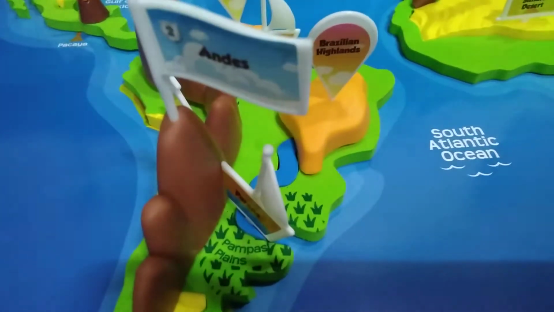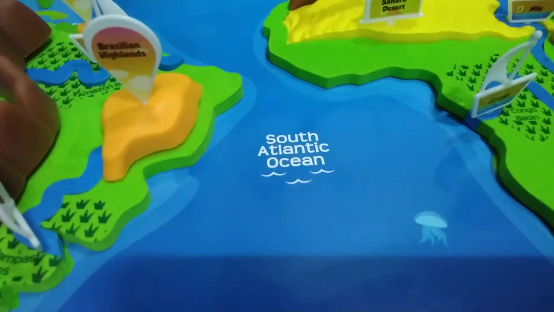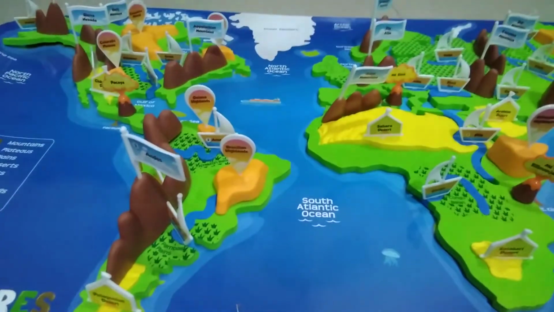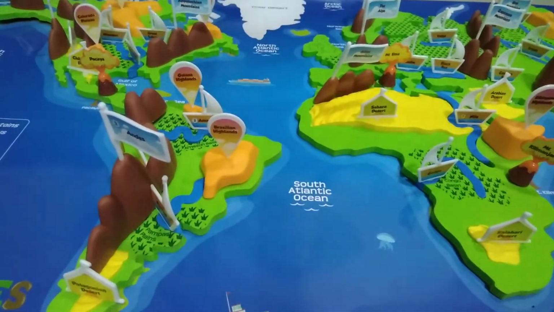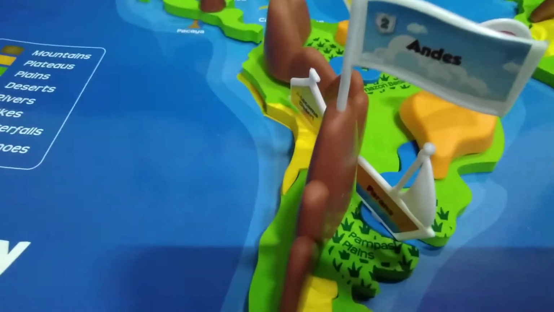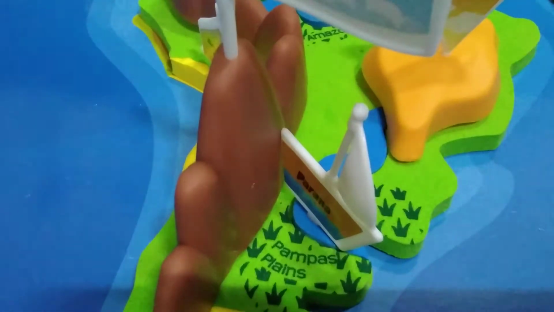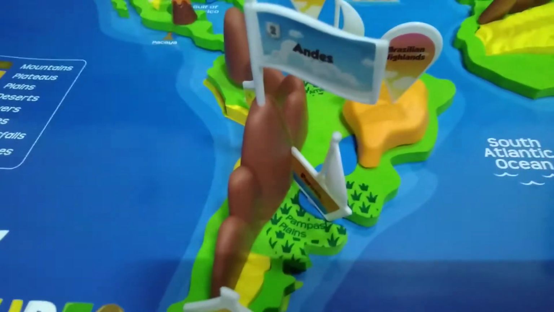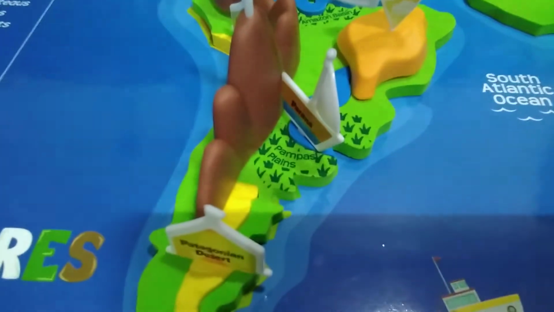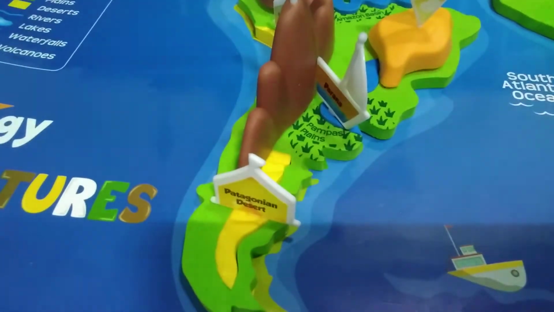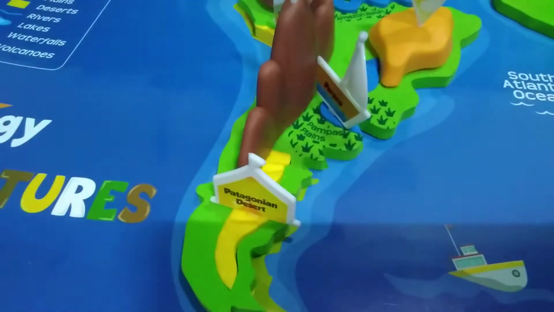But you know what? That's actually false. In the Atlantic, there's a way bigger one, which is also known as the Mid-Atlantic Range. It's way bigger than the Andes. But since we are only talking about a land physical map, so well, yeah. Also, near it is the Patagonian Desert, straight a mountain, then a desert. Also, it is a cold desert in South America.